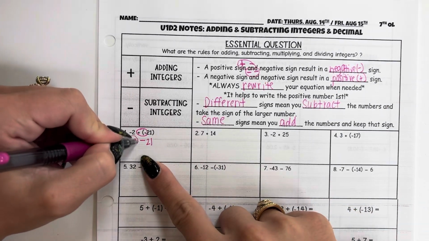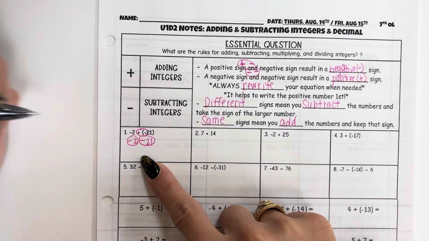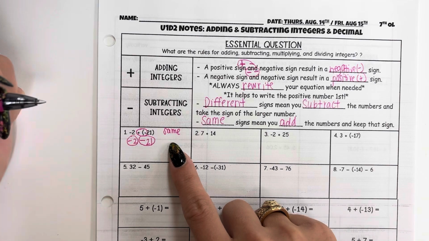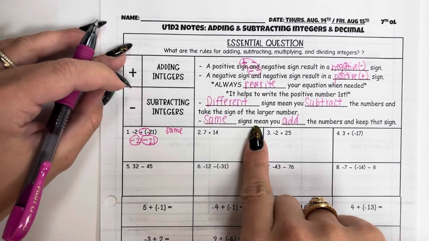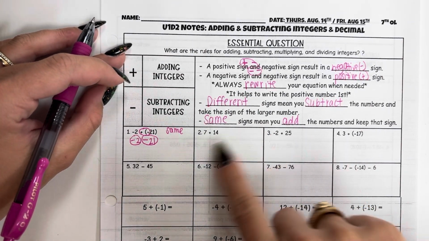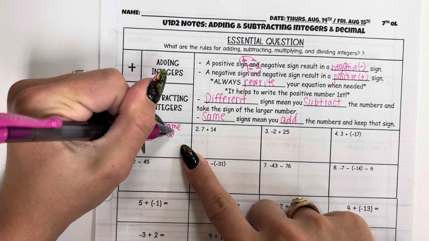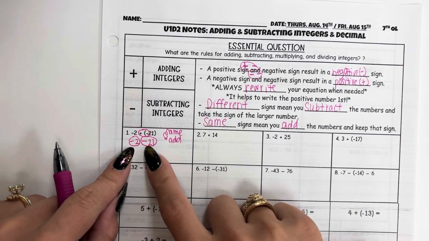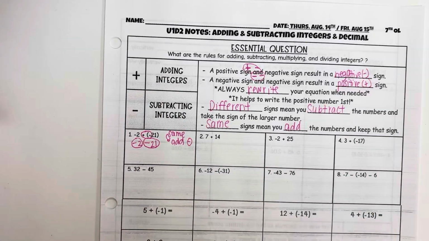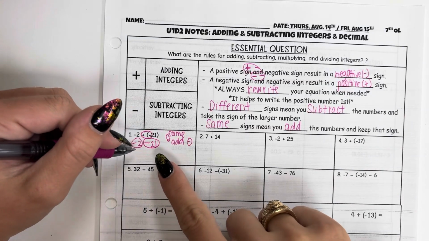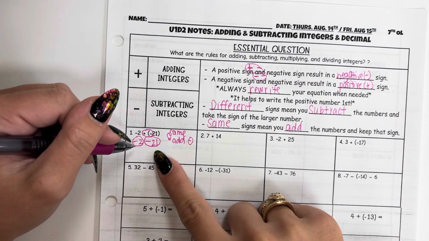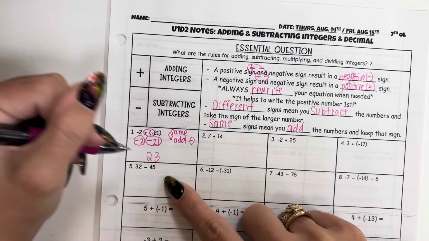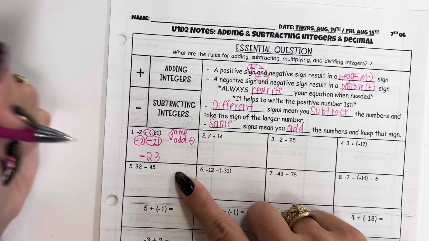Our numbers, we have -2, -21. Those are the same, so I'm going to write same, they're the same sign. And our rule says same sign means you add the numbers, and keep that sign. So I'm going to keep that negative sign. I'm just going to put a negative to remind me. So I'm going to add those numbers. I can add that in my head. 21 plus 2, 21, 22, 23. So my answer is 23, but it's -23 because I keep that sign.